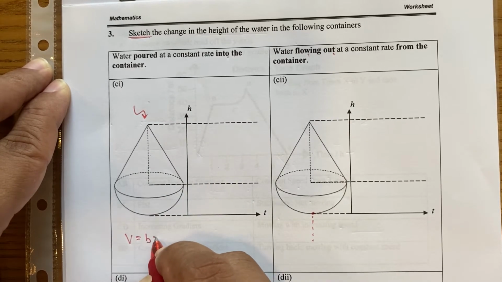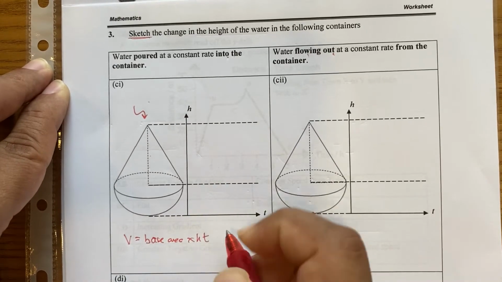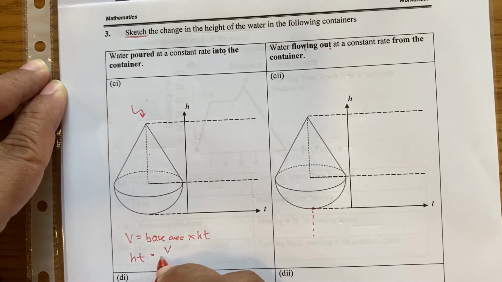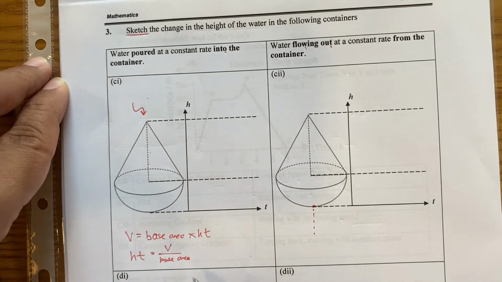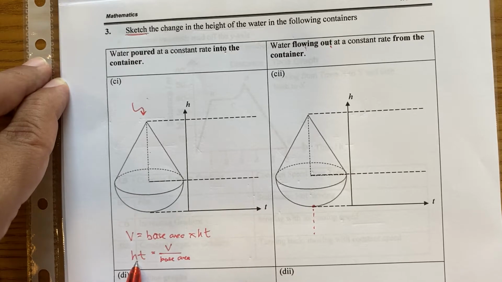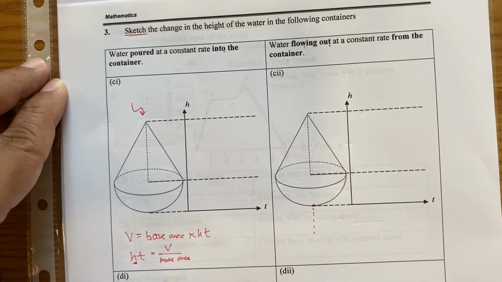base area times height. Now this is a very important consideration. So what's the height equal to? The volume over the base area. The bigger the base area, the slower will be the change in the height. The smaller the base area, the faster the height will increase or decrease.